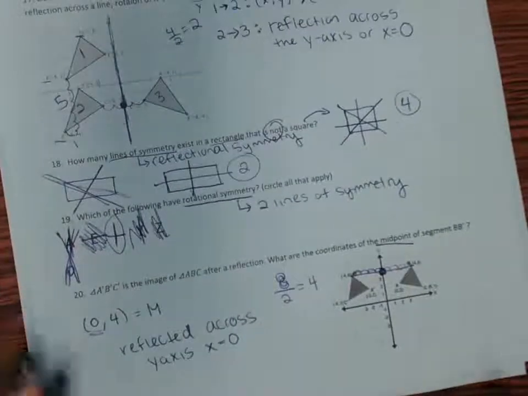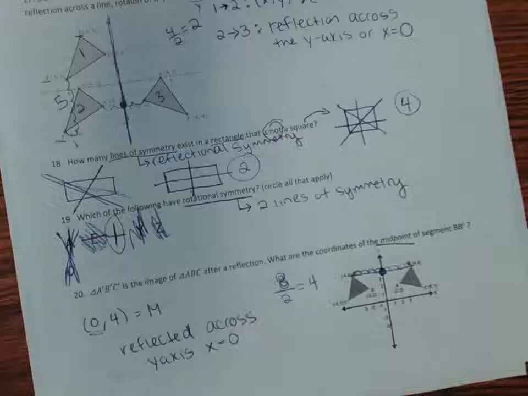Now, that is the end of Unit 2 for this review, and we'll begin Unit 3.